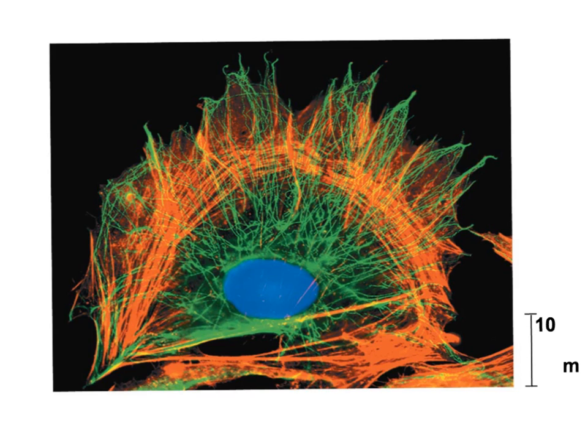You'll see the red is in different places in the green. There are places where they come together, and you can see that in yellow, where they co-localize. But the green is tubulin, microtubules.